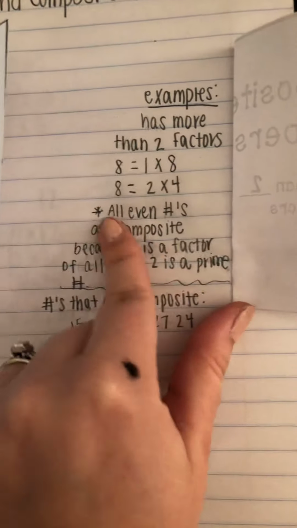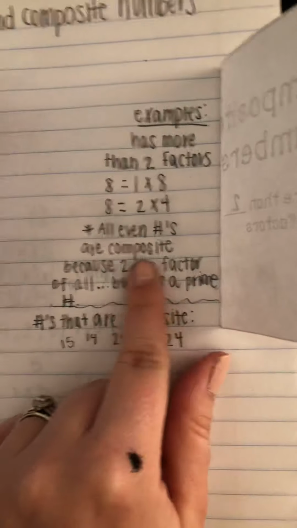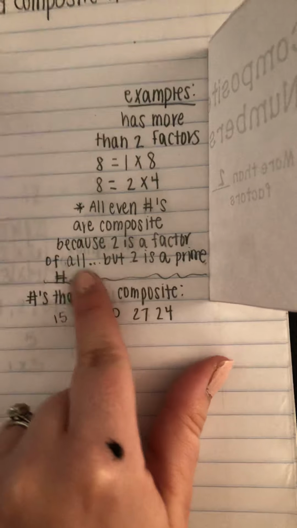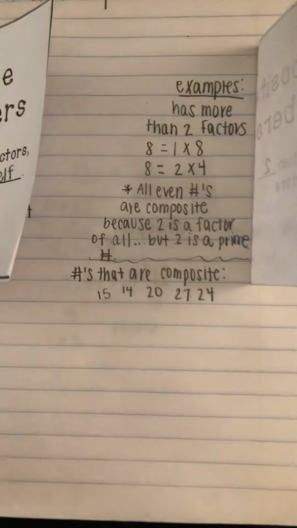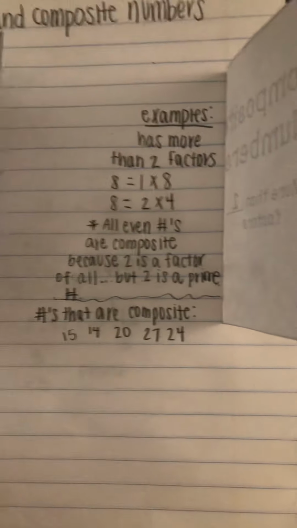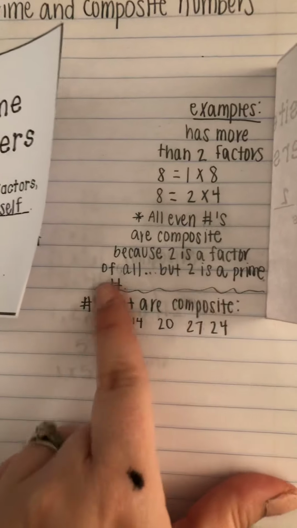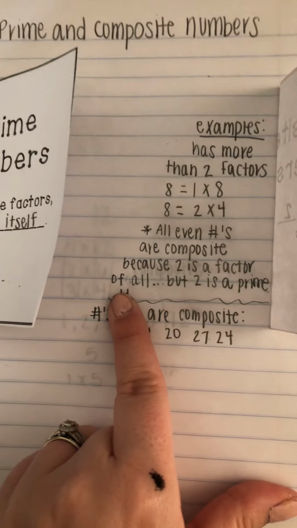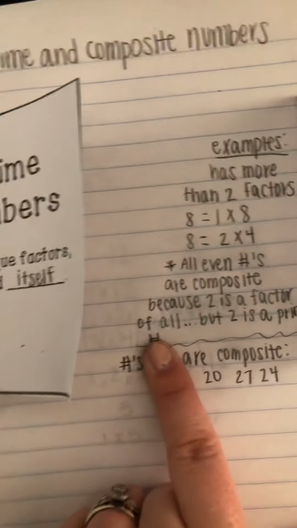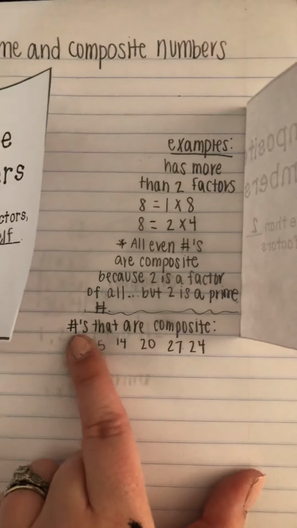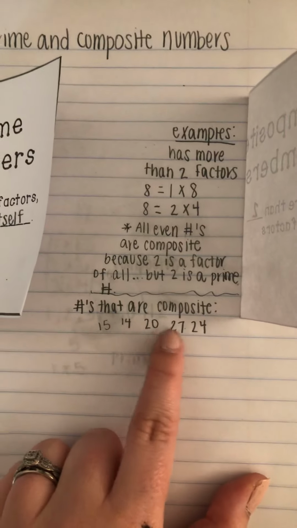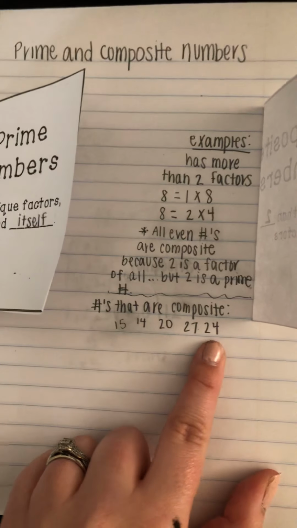A little tip right here: all even numbers are composite because 2 is a factor of all. So if you were to look at all the even numbers, you would know immediately that they are composite. But 2 is a prime number because 2 times 1 equals 2, but nothing else can multiply to get 2. So some numbers that are composite: 15, 14, 20, 27, 24.